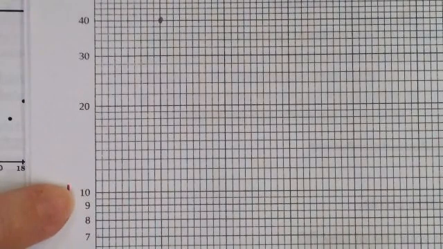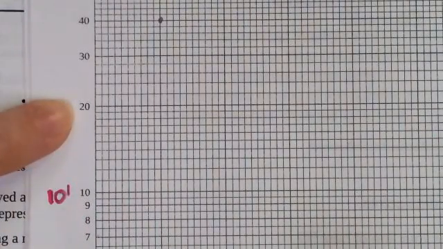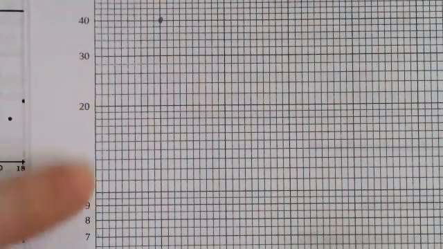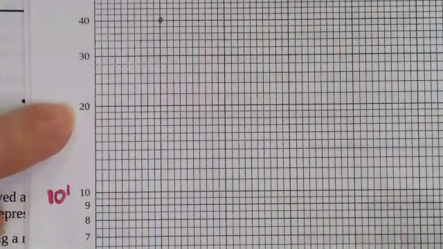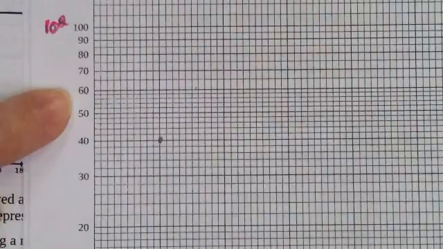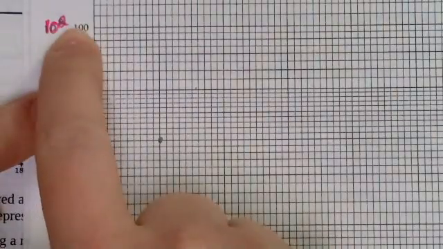Then I want you to look at when we hit 10. 10 is the same thing as 10 to the first power. And once we hit that, instead of going up to 11 as the next thing, our spacing gets bigger again, and we're going to go from 10 to 20. And now for every single one that we have, you're going to go up 10, right? Until we hit 100. Now 100 is 10 to the second power.